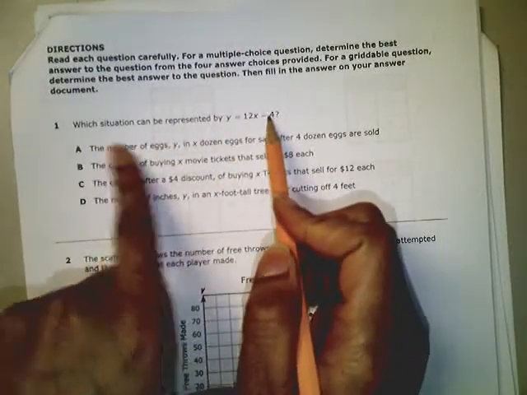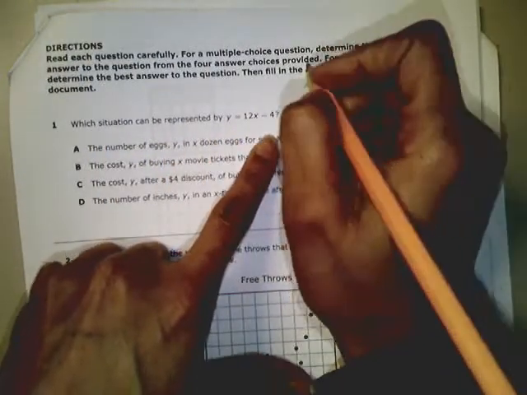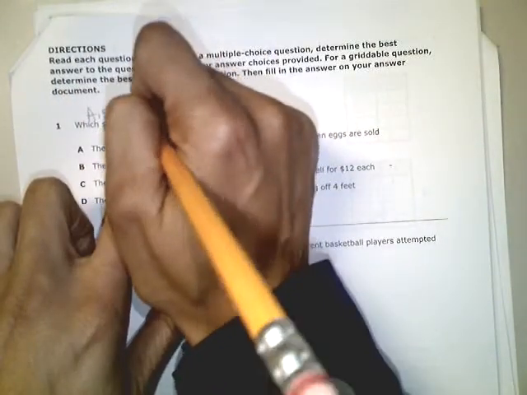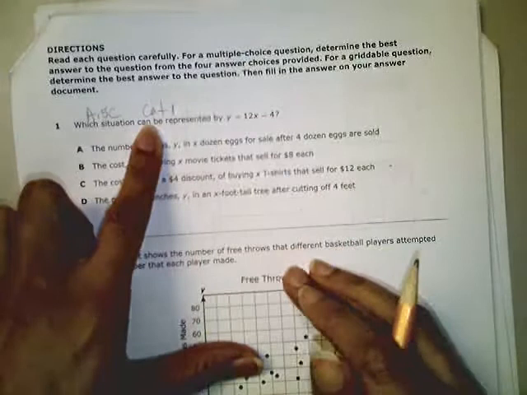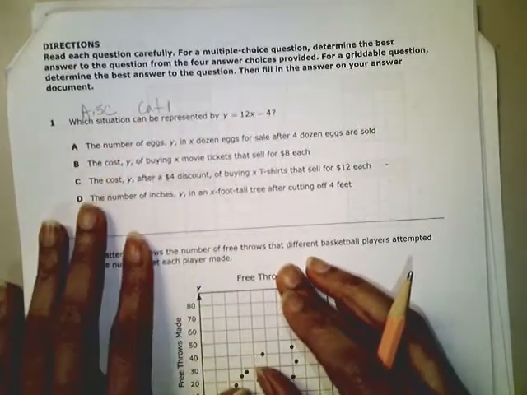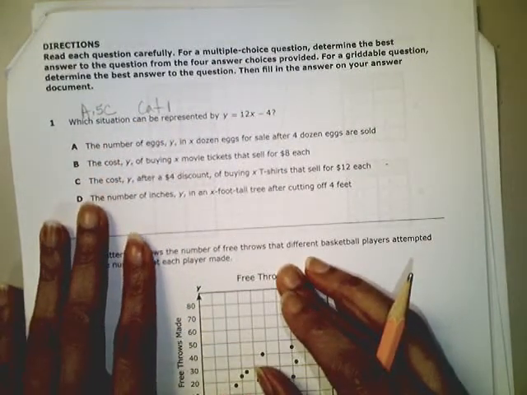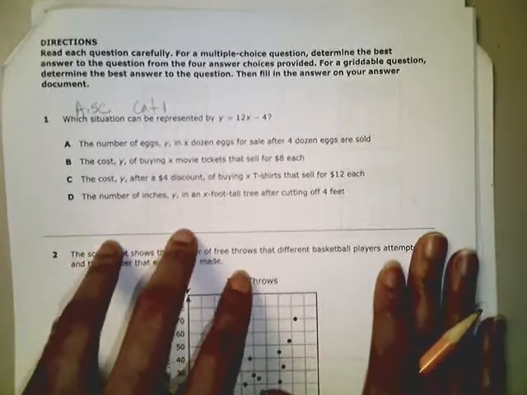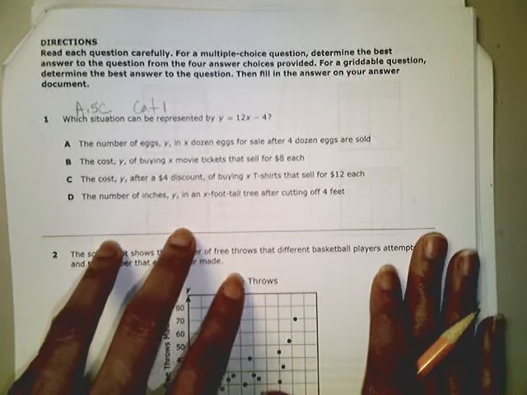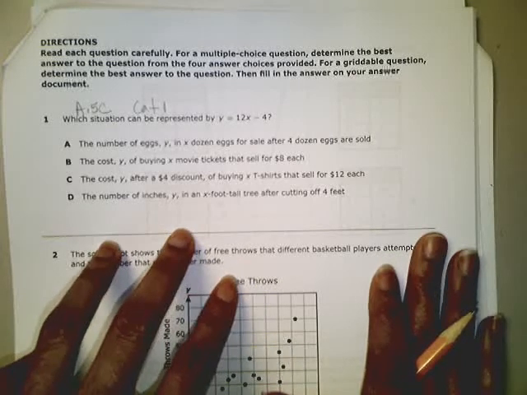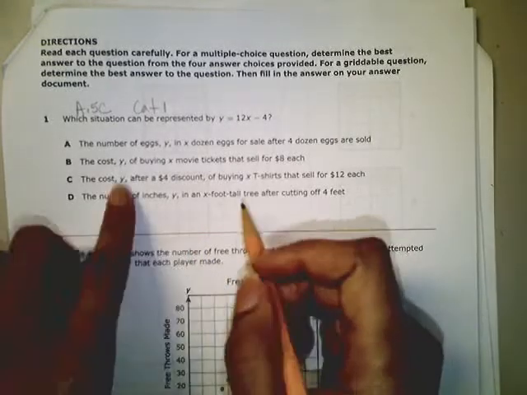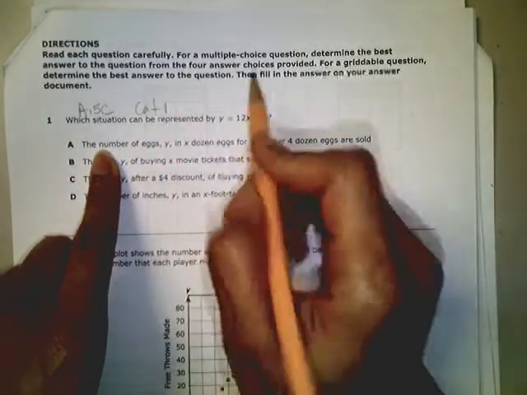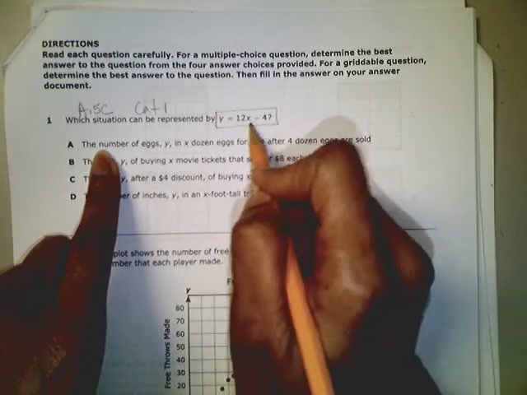Number 1 is A.5C. That is the TEK, which is in category 1. Algebra is broken up into 5 categories. So if you know that you struggled on category 1 type questions, this is the type of question it'll ask. Category 1 is functional relationships. Okay, so it says which situation can be represented by y equals 12x minus 4.